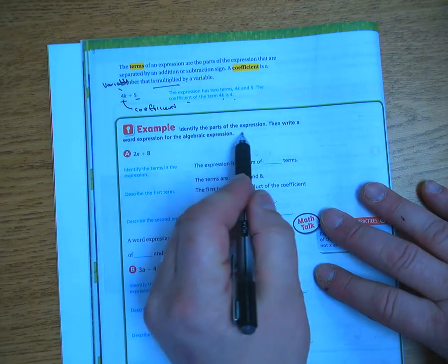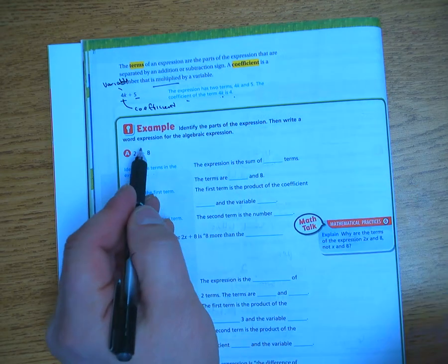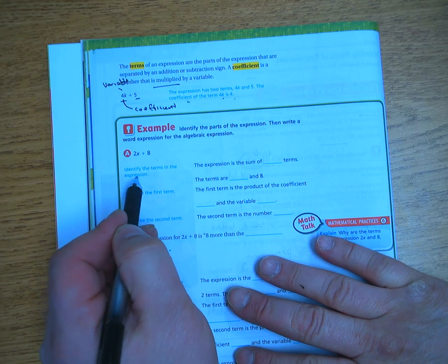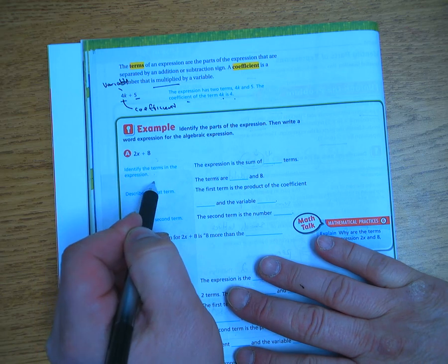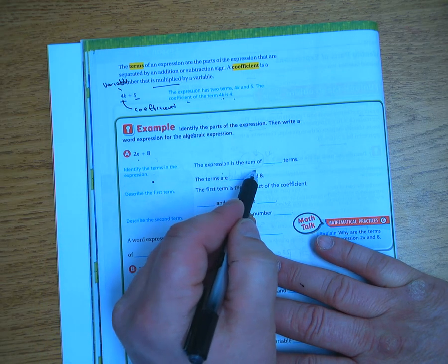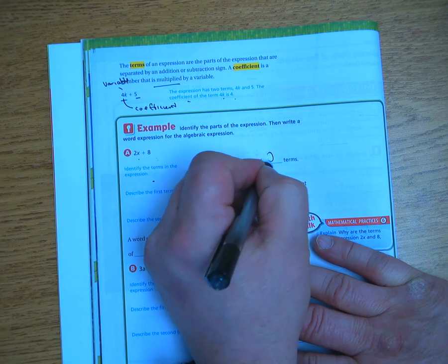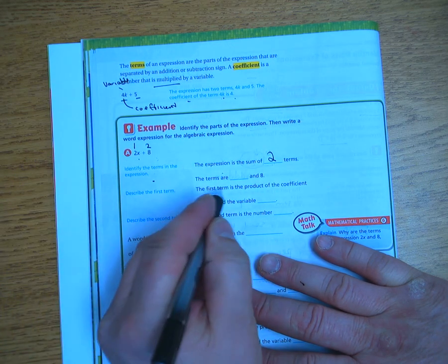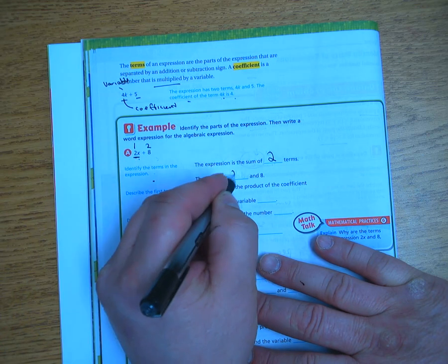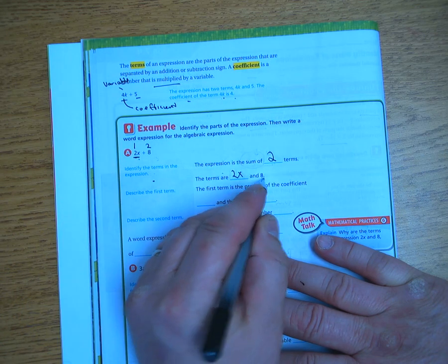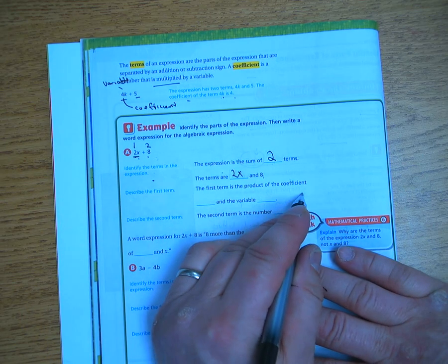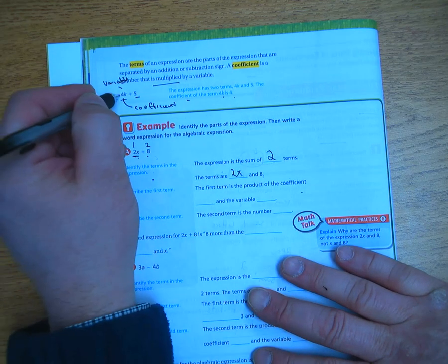Okay, identify the parts of the expression, then write a word expression for the algebraic expression. So here's our expression. Identify the terms of the expression. So the expression is the sum of 2 terms, 1, 2. The terms are 2x and 8. The first term is the product of the coefficient. Remember, the coefficient is the number.